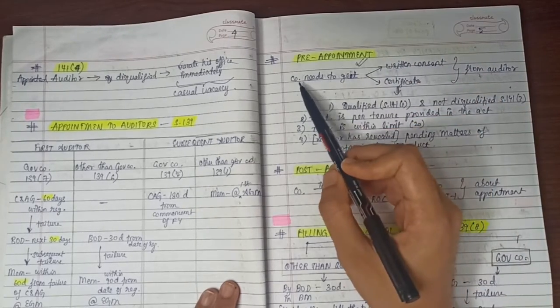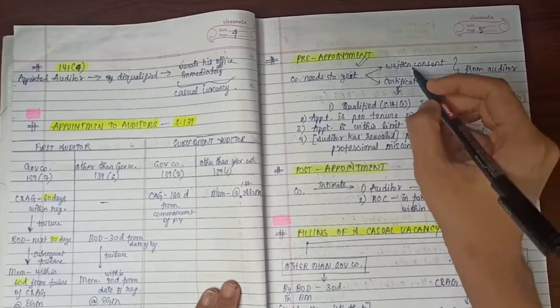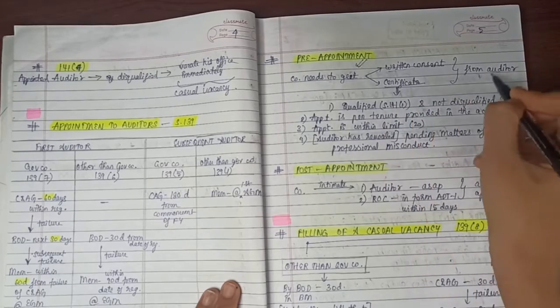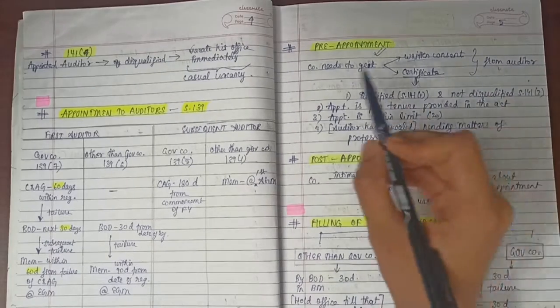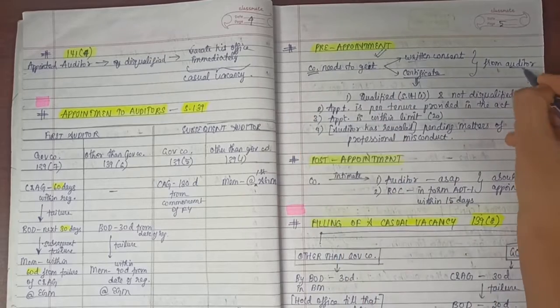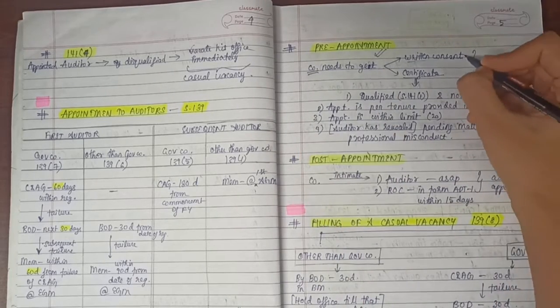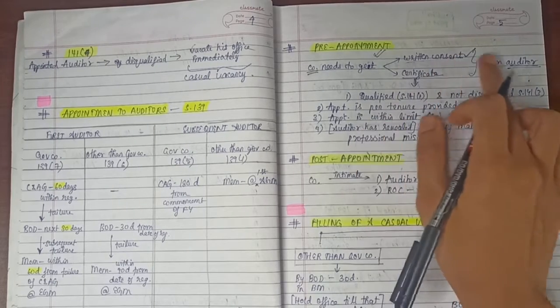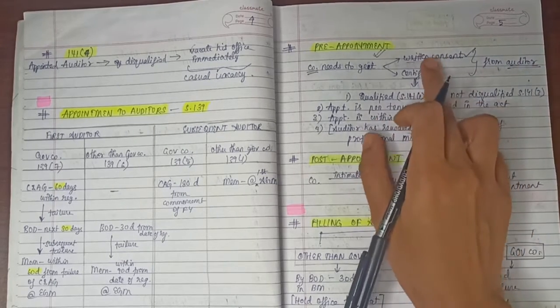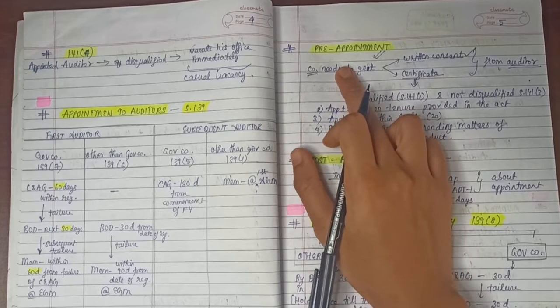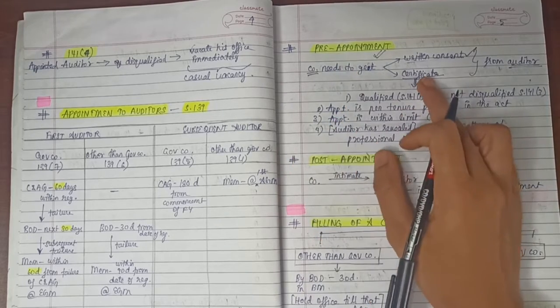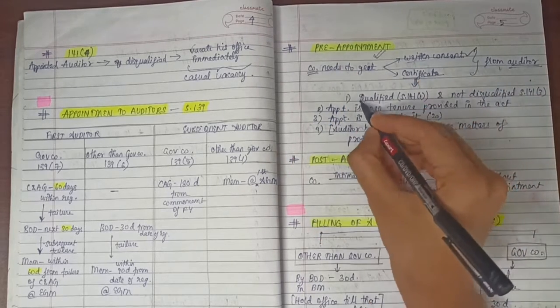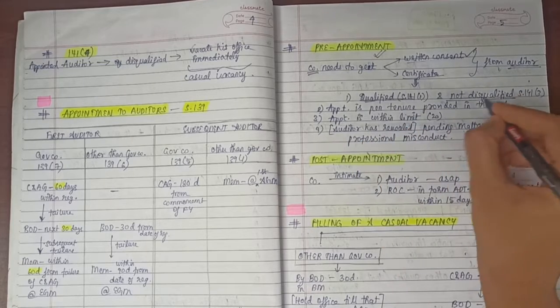What it says is that the company needs to get a written consent and a certificate from the auditor, which means that if a company is going to appoint an auditor, it needs to get two things. One is a written consent and the other one is a certificate. A written consent from the auditor that yes, he is ready to take up the appointment, and a certificate that he is qualified and not disqualified.